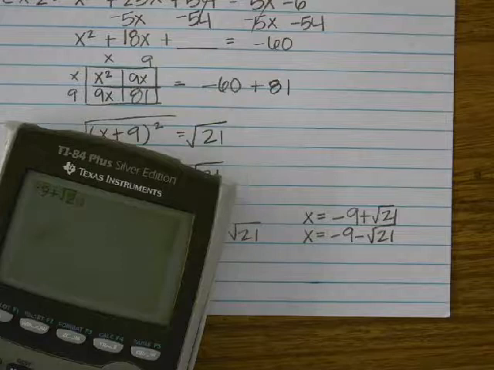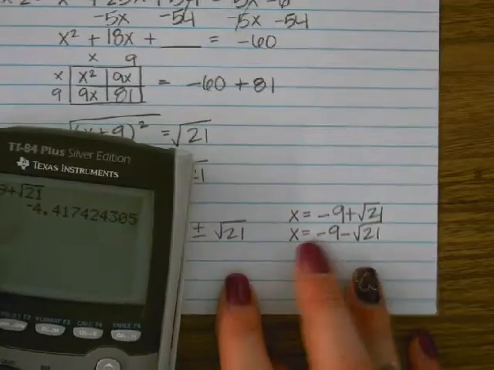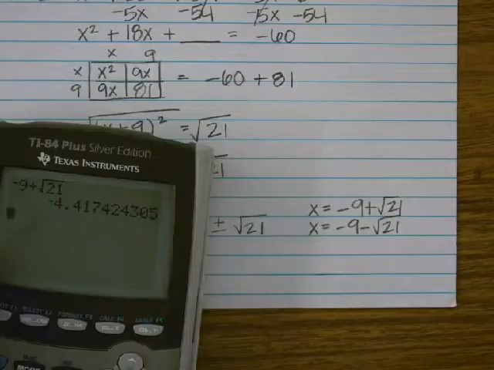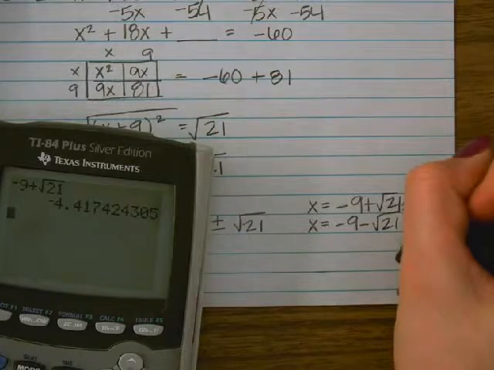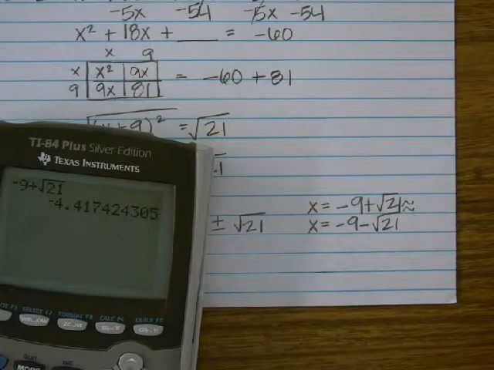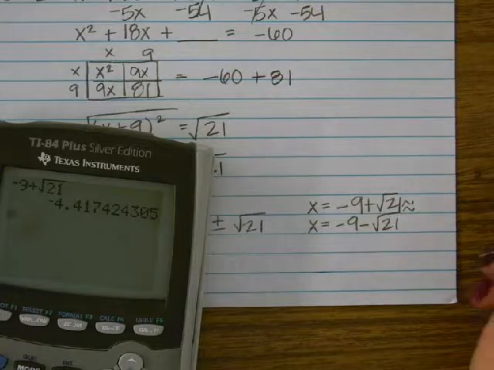We got 4 point. And let's round to 3 decimal places. So when people write approximate answers, they typically put a squiggly equal sign. That means approximate. It tells the person looking at your paper that you rounded and cut off numbers when you wrote it down. If you don't write it like that, that's fine. But my answer keys often have that on there.